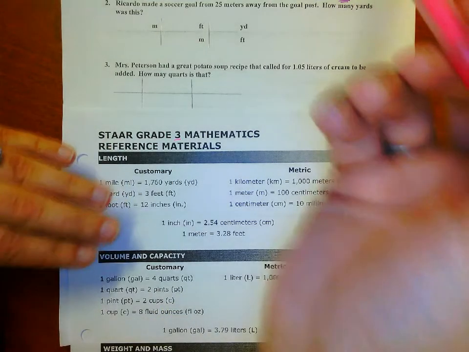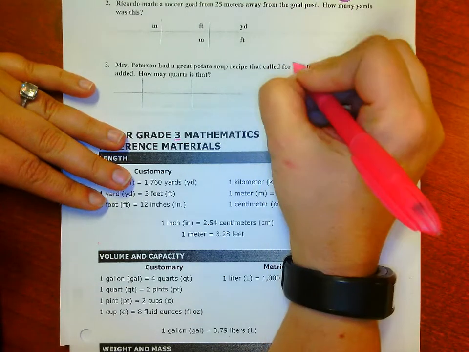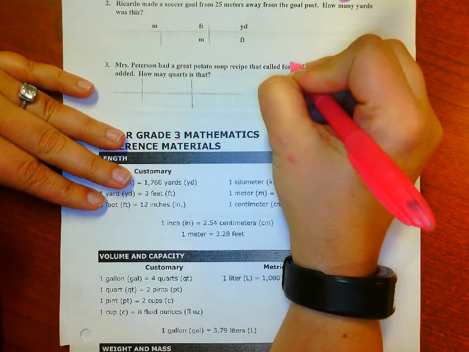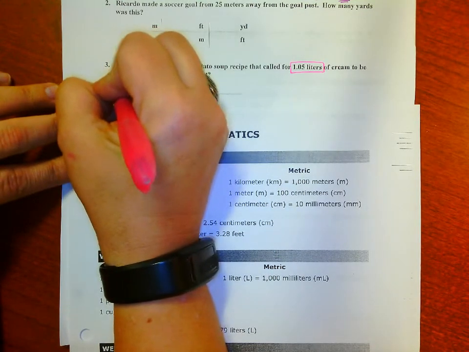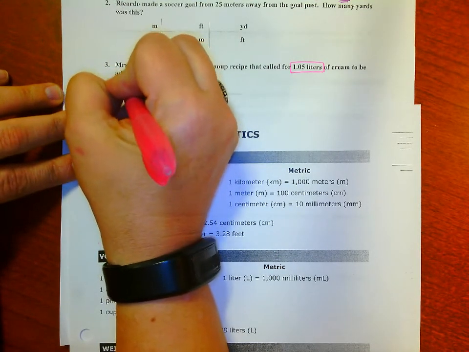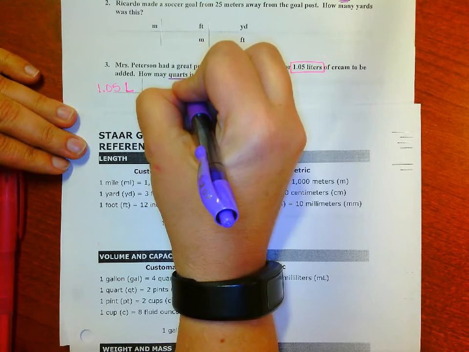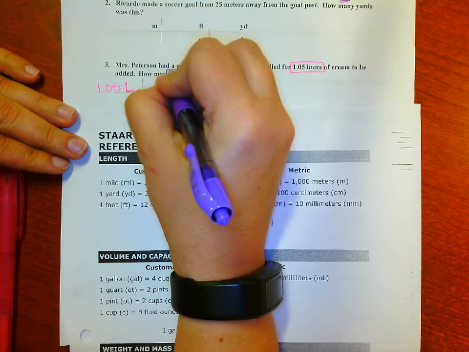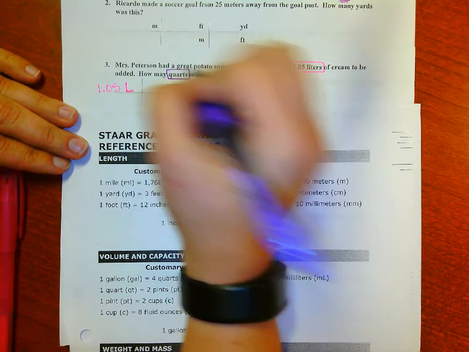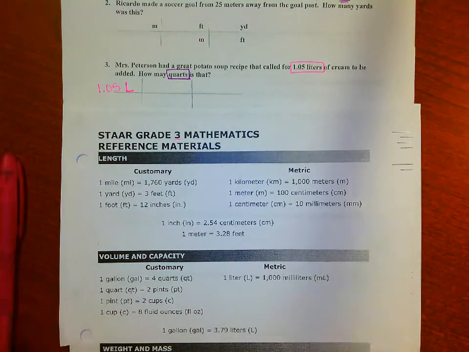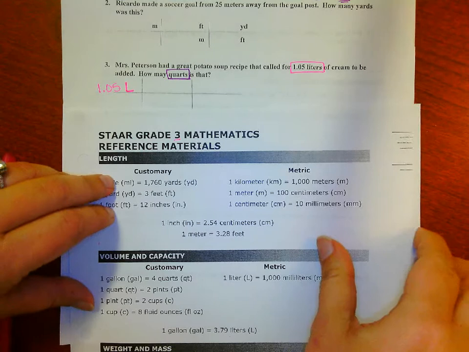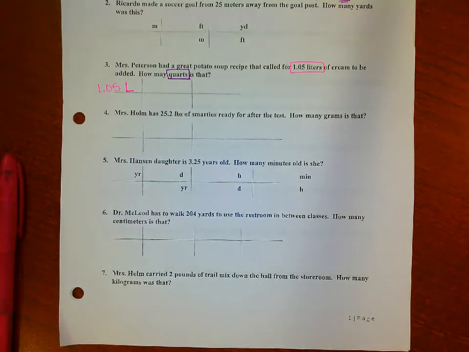Again, the first thing we want to do starting any problem is figure out what our given is. In problem 3, my given is 1.05 liters. Then I would go through the problem and find out, well, what do they want me to change it to? And in this problem, they want us to change it to quarts. So I will actually have to look at my volume. I'm going to fold my paper to get that distance out of the way for us.